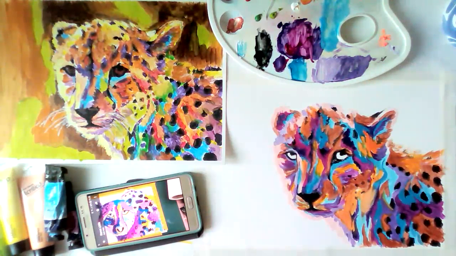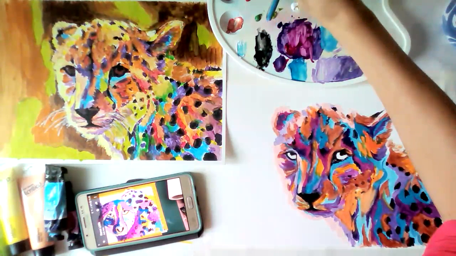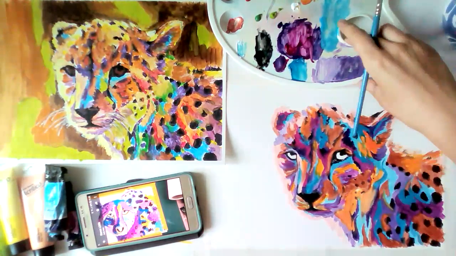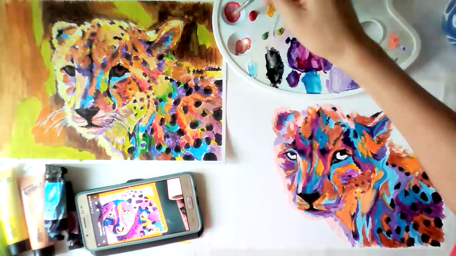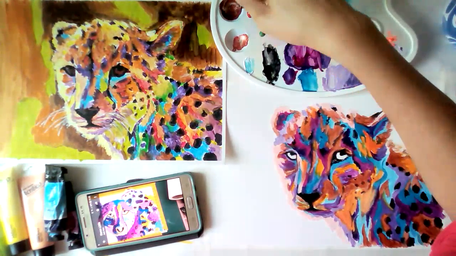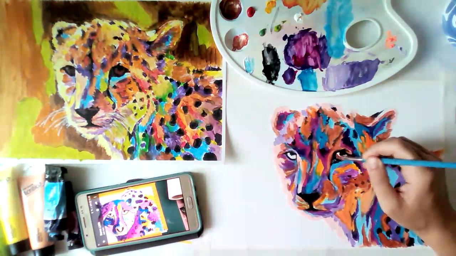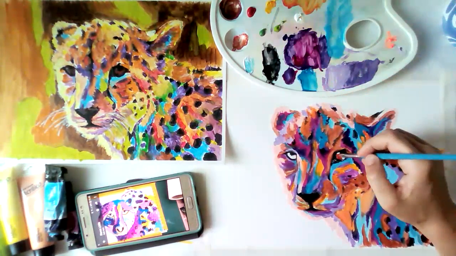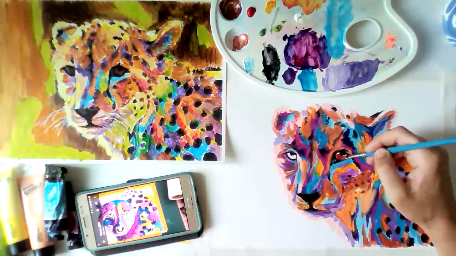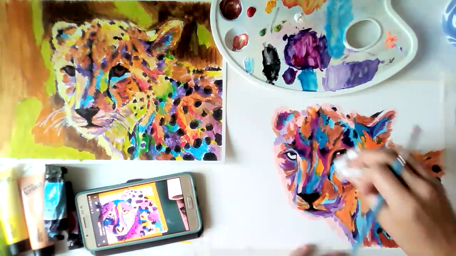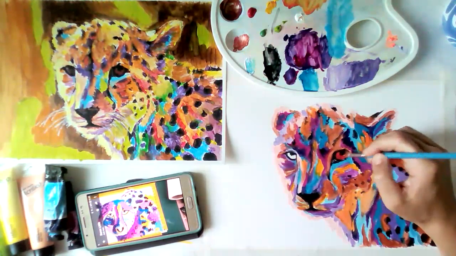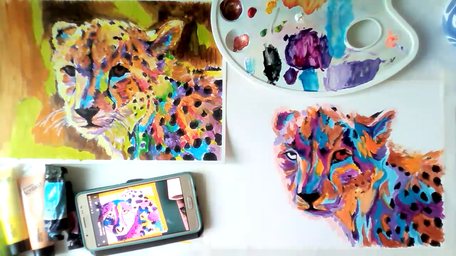Making them very light, I think we'd have a kind of vampire-ish feeling jumping out. Ah, too red, too red.